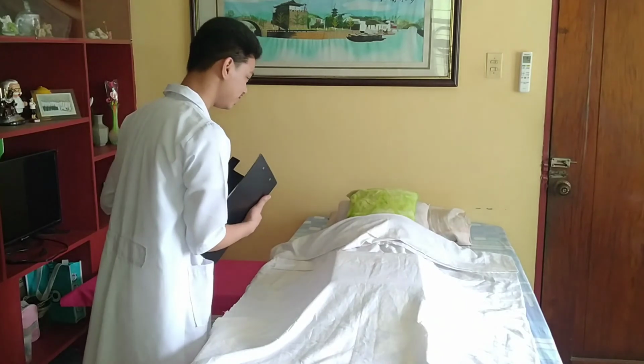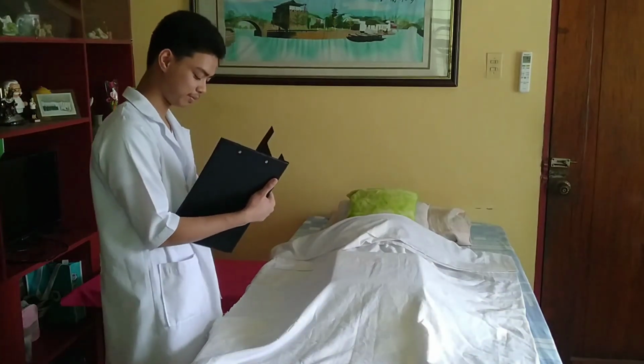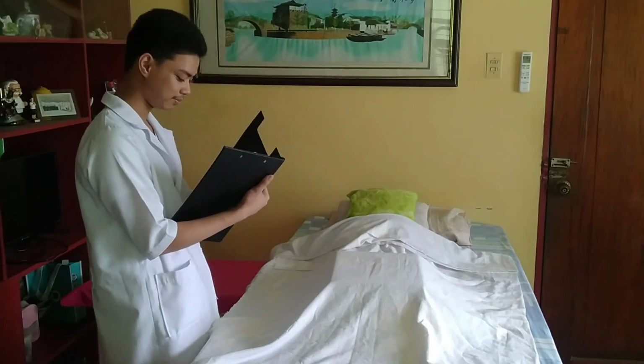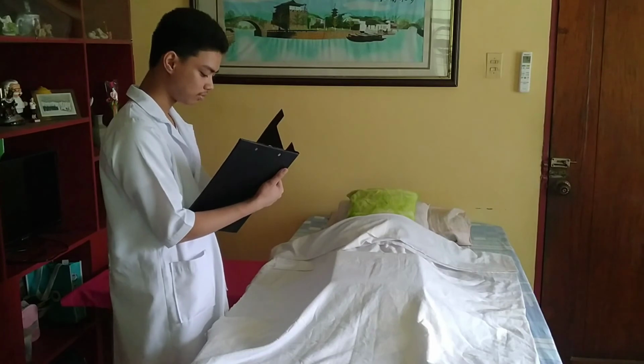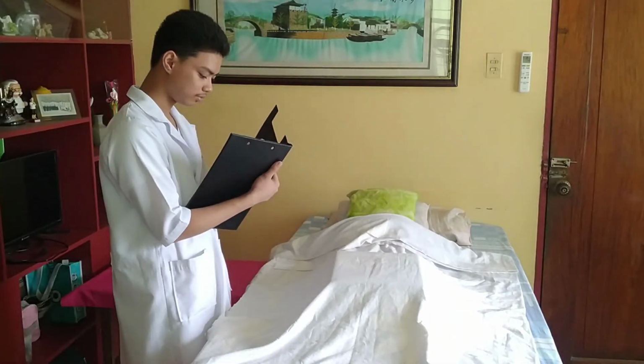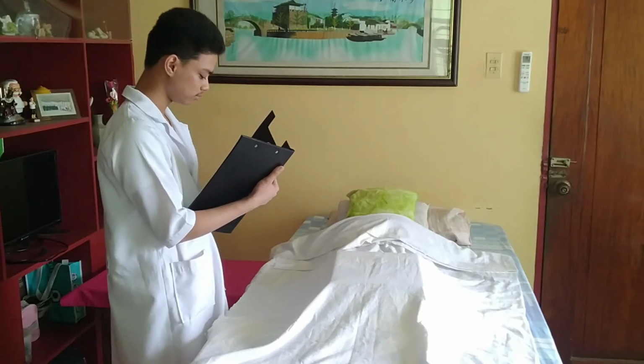For the evaluation for this procedure, the perineum and genitalia are dry, clean, and free of secretions and unpleasant odors. The client reports feeling comfortable and clean in the perineal area. The client did not experience discomfort or undue embarrassment during the procedure.